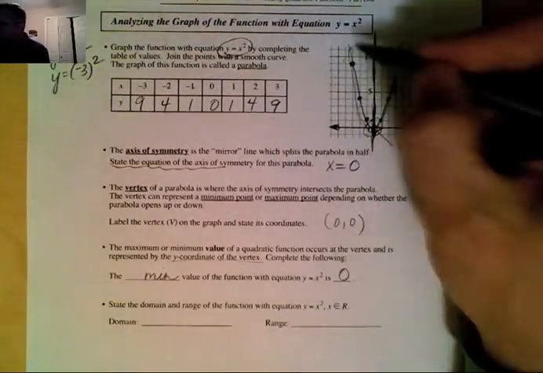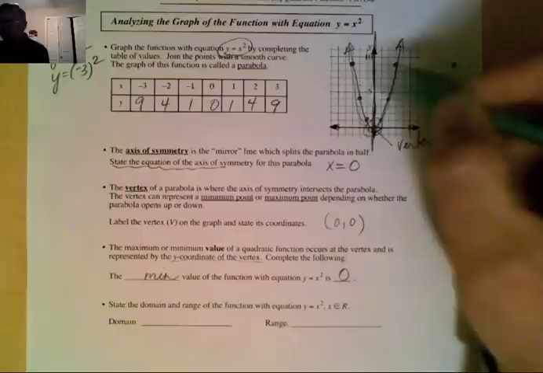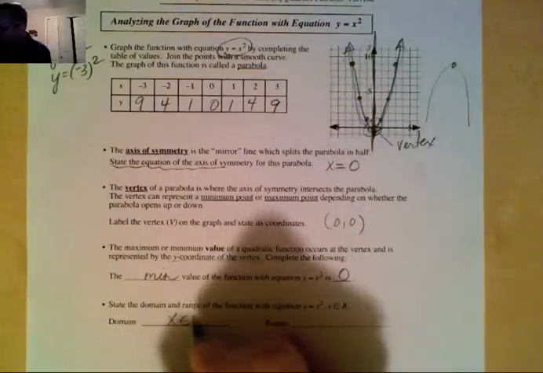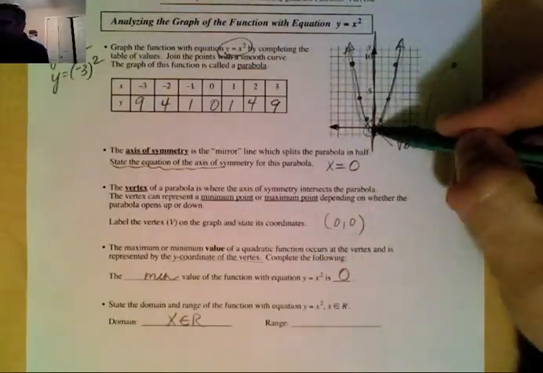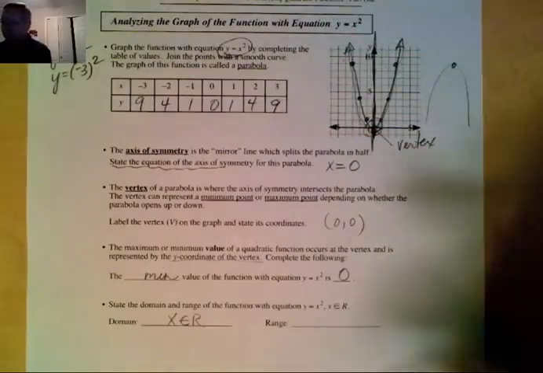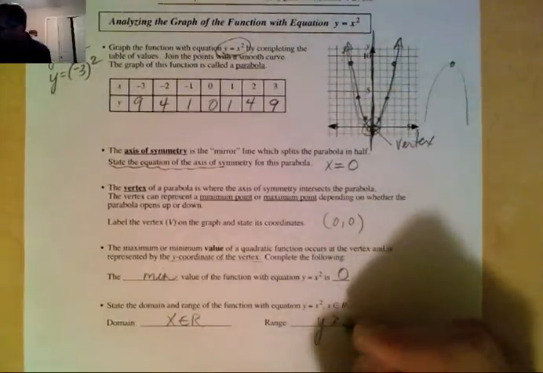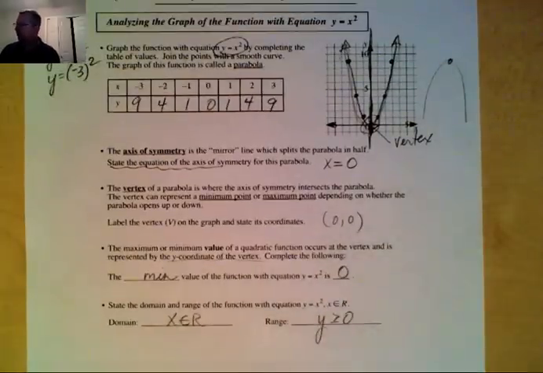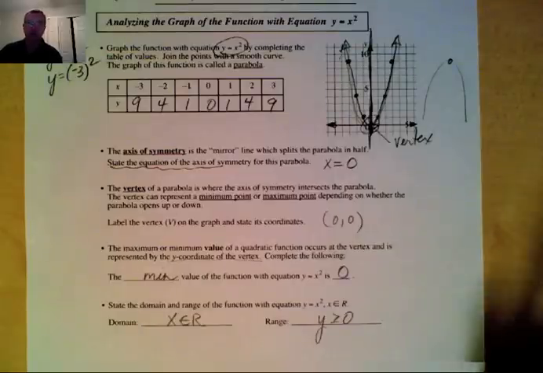If we look at the domain, again, this graph continues to the left and continues to the right forever. So the domain is all real numbers. The range, well, the lowest value of y is 0, and we're using everything greater than that. So y is greater than or equal to 0 is the range. So those are some quick terms you need to know about graphs of quadratic functions.